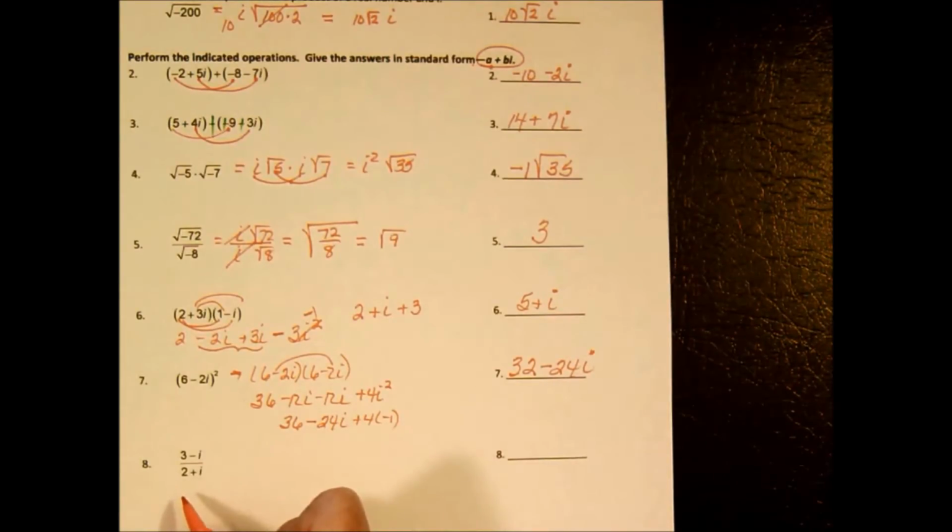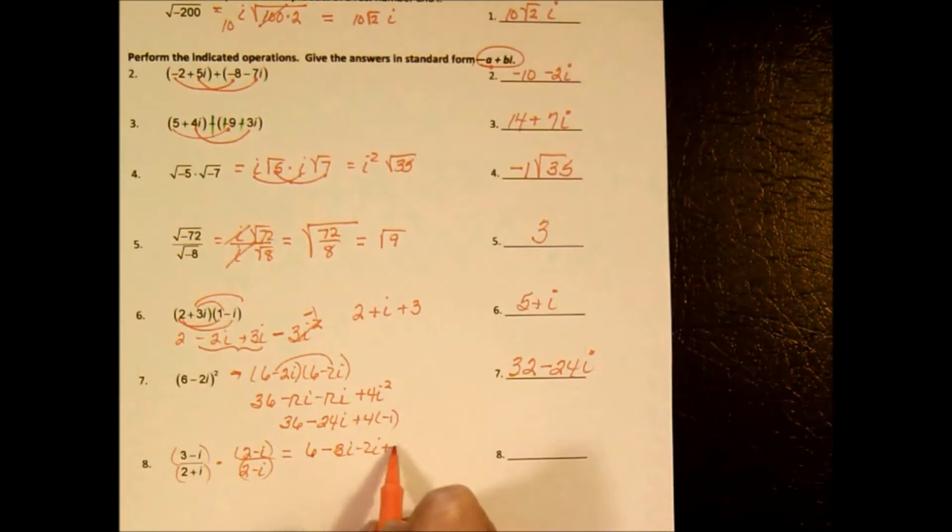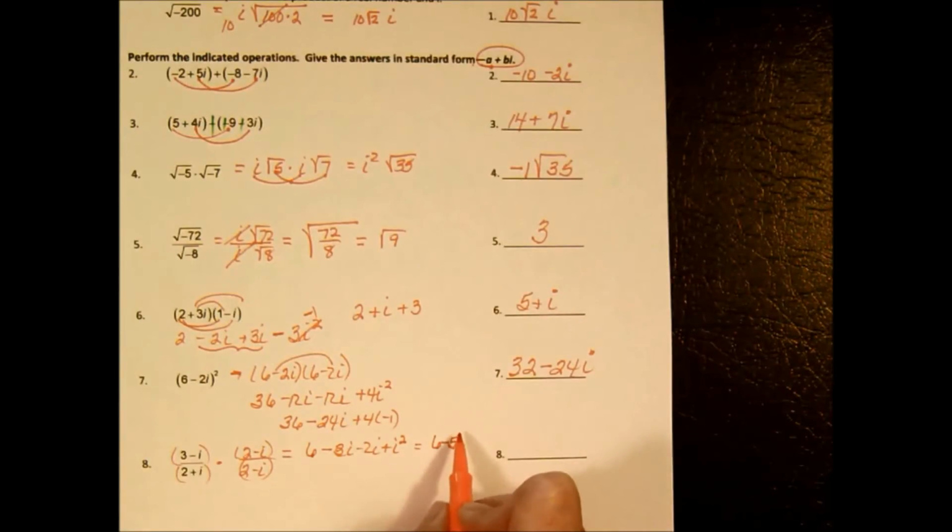Here we're going to clear the denominator of i's by multiplying by the conjugate, just like we did with radicals, and that would be 2 minus i, 2 minus i, and then you've got to FOIL the top and the bottom. So the top would be 6 minus 3i minus 2i plus i squared, which is 6 minus 5i, and then we have plus i squared, minus 1. So we'll combine that and simplify in a second.